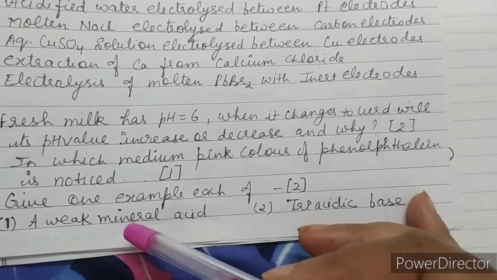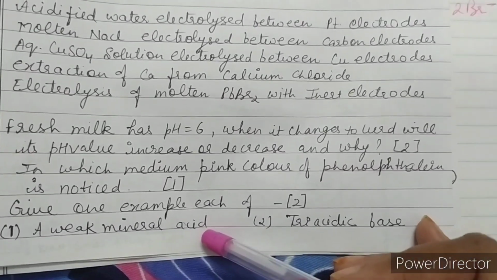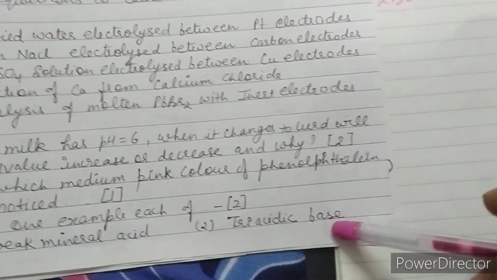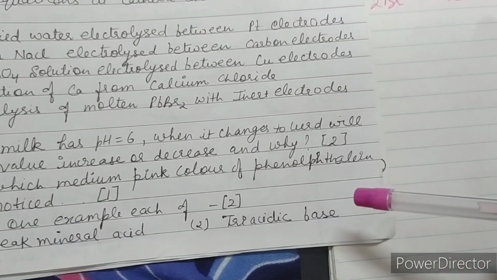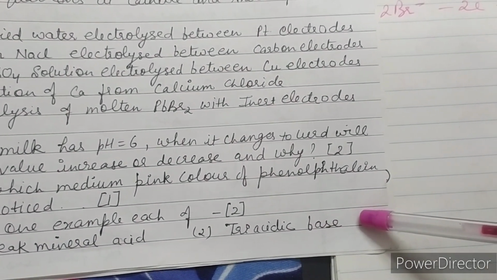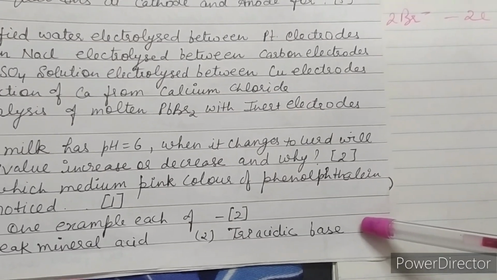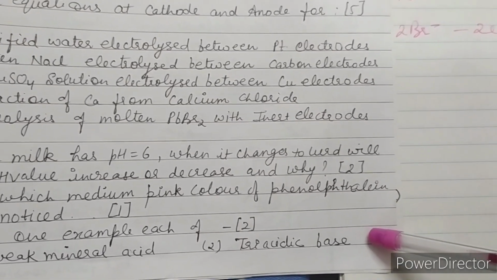Give one example each of a weak mineral acid and a triacidic base. One example is carbonic acid, H2CO3, and for triacidic base you can write ferric hydroxide, aluminium hydroxide. Both are triacidic bases because they have 3 hydroxyl groups per molecule of the base. In aqueous solution they give you 3 hydroxyl ions.